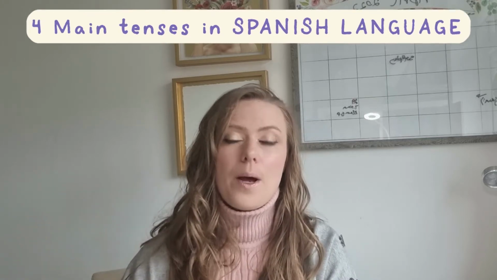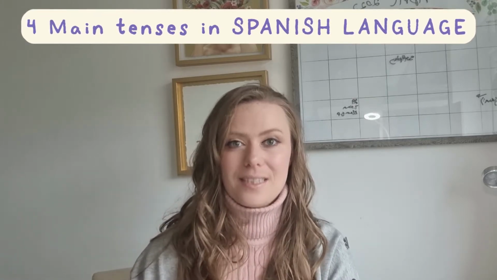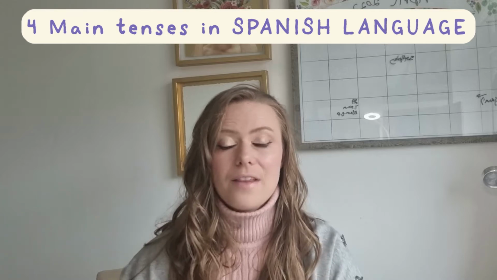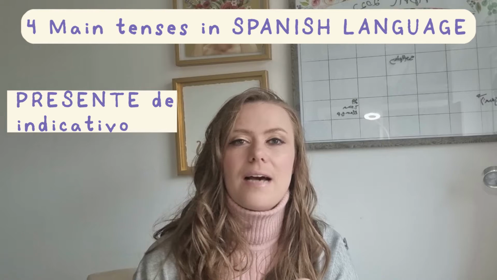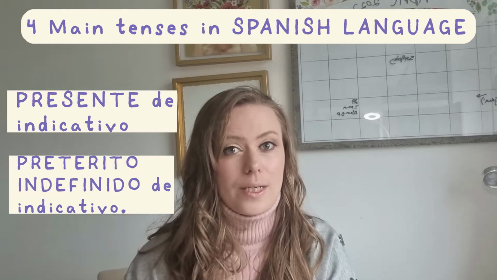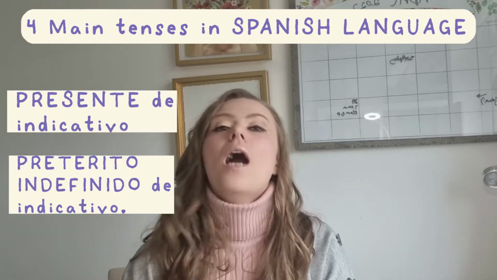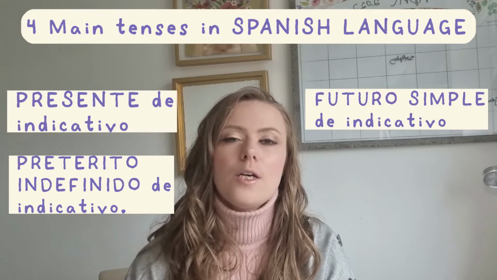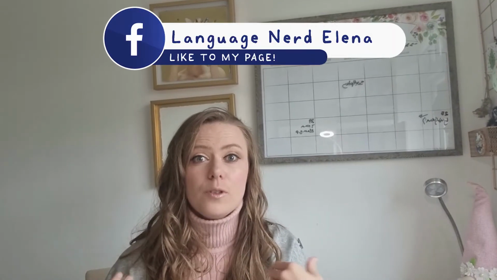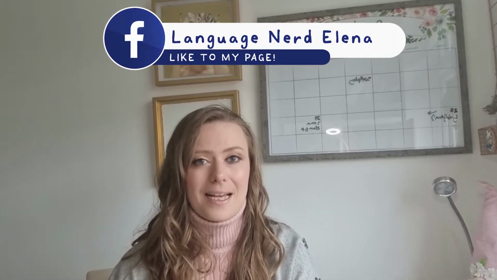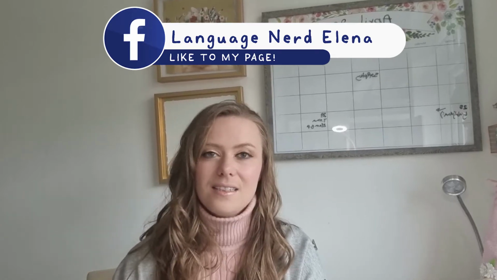So today what we're going to have a look at are the four main basic Spanish tenses. We're going to have a look at present tense with presente de indicativo. We're going to have a look at the past tense, pretérito indefinido de indicativo, as well as the future tense, futuro simple, and conditional tense, conditional. So, with these four tenses, you'll be able to express yourself in present tense, past tense, future tense, and conditional tense. So we cover all the basics that you need to know.